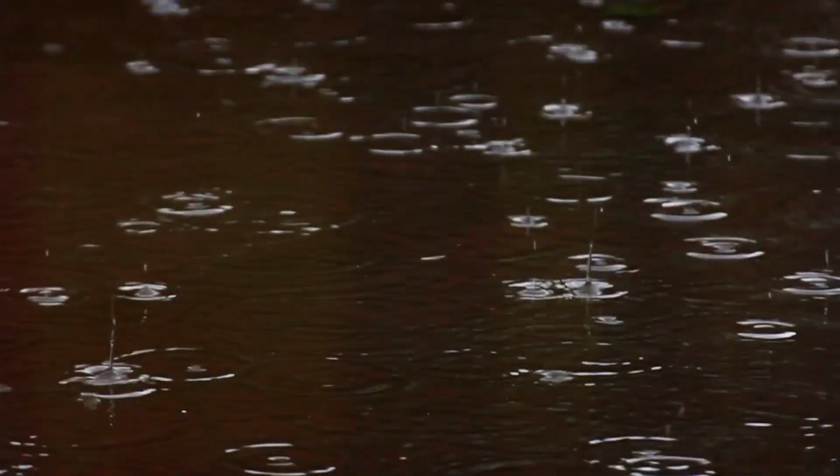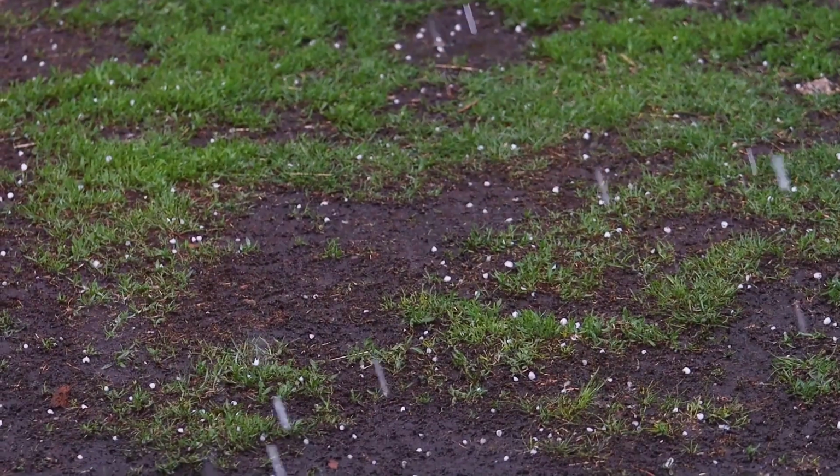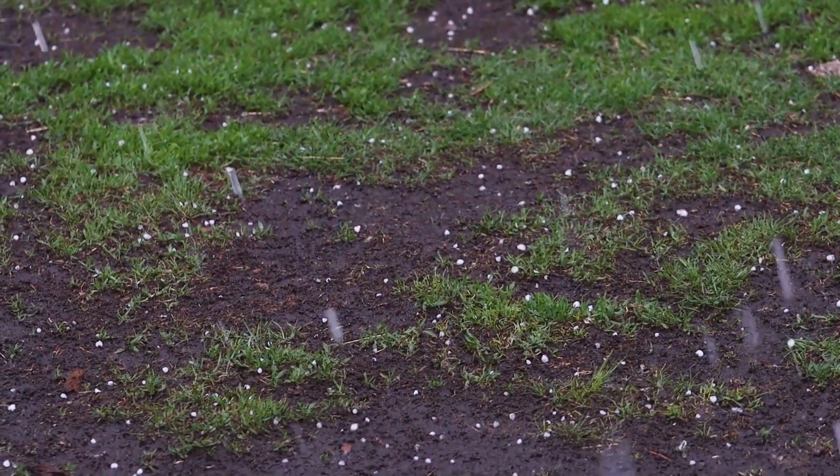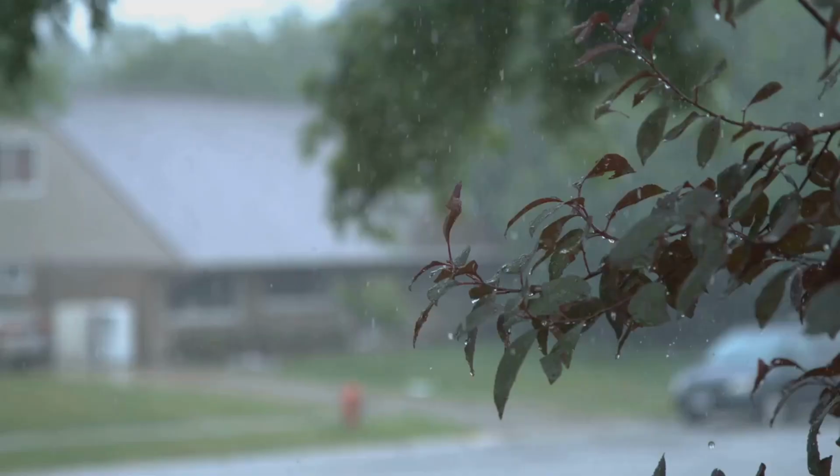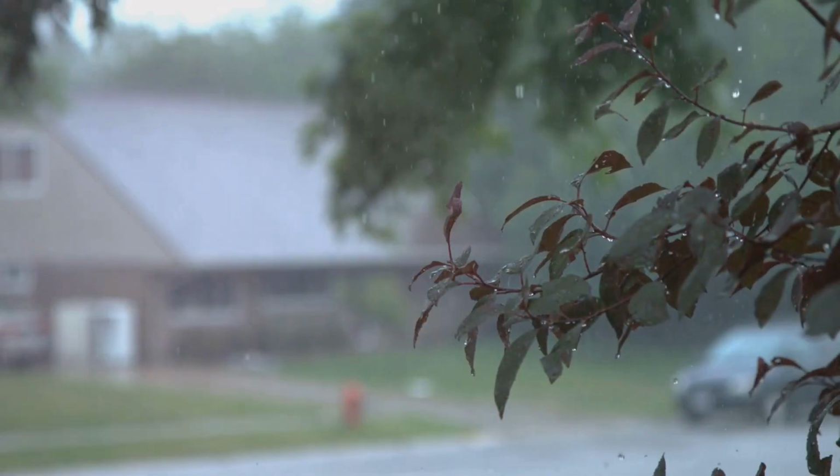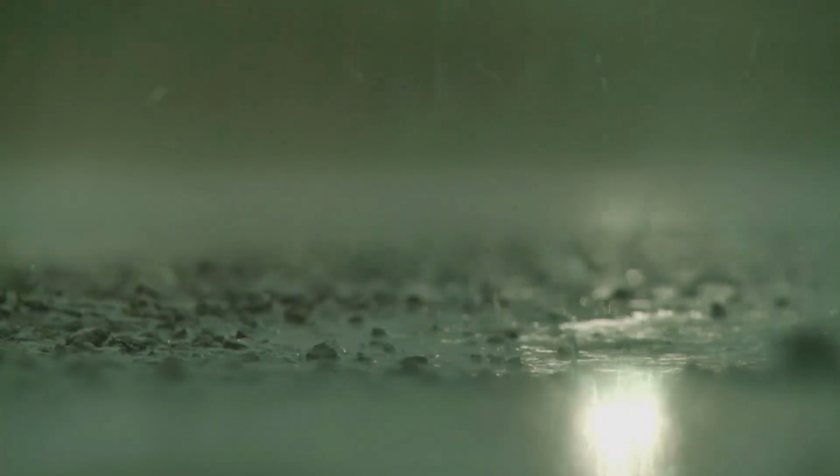When the droplets in the clouds get too heavy, they fall back to Earth as precipitation. Precipitation can be rain, snow, sleet, or hail, depending on the temperature. If it's warm, we get rain, and if it's cold, we might get snow or hail. This is the part of the cycle where water returns to the Earth's surface.